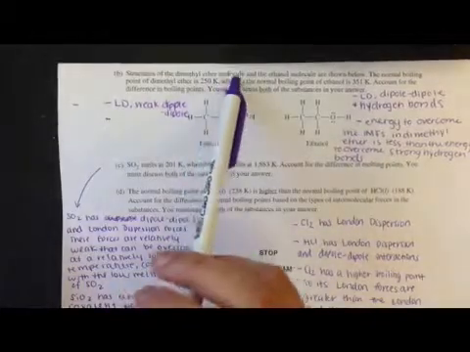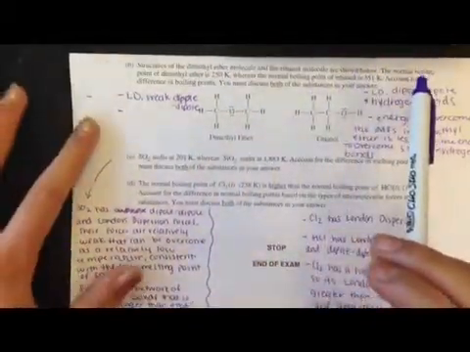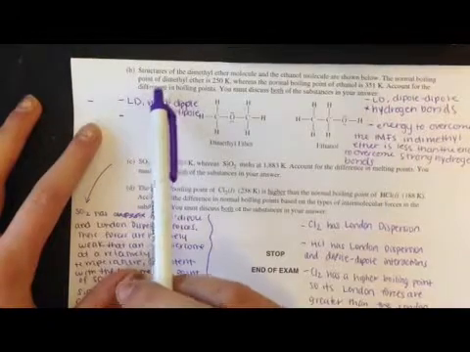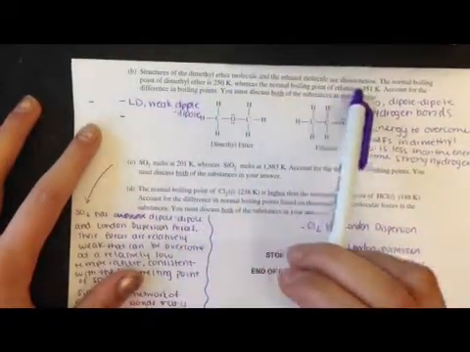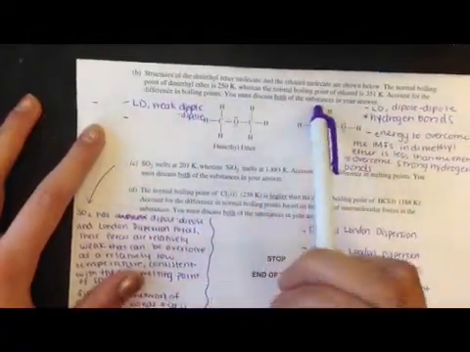For B, it says structures of the dimethyl ether molecule and the ethanol molecule are shown below. The normal boiling point of dimethyl ether is 250 Kelvin, whereas the normal boiling point of ethanol is 351 Kelvin. Account for the differences in boiling points, and you have to discuss both of the substances in your answer.